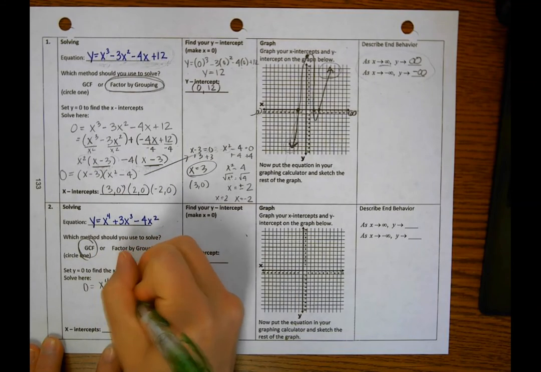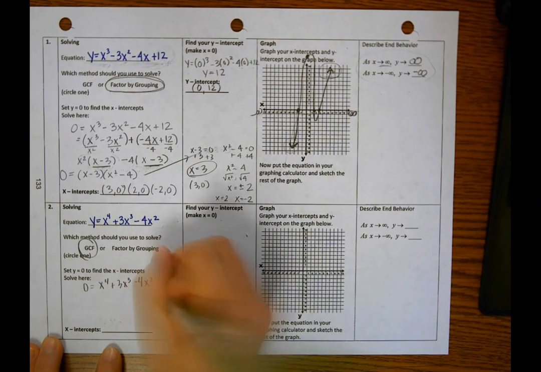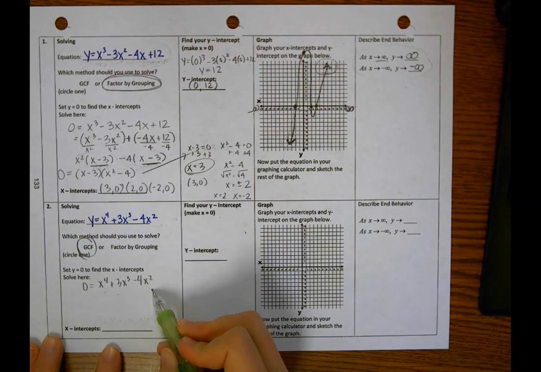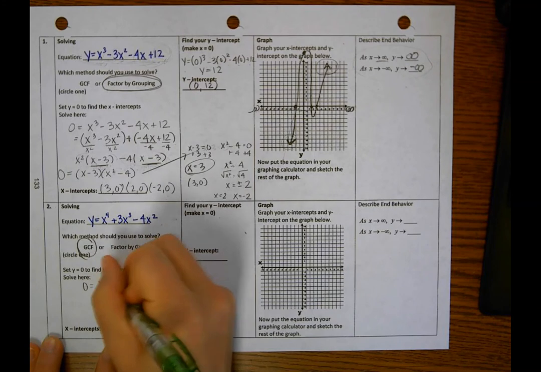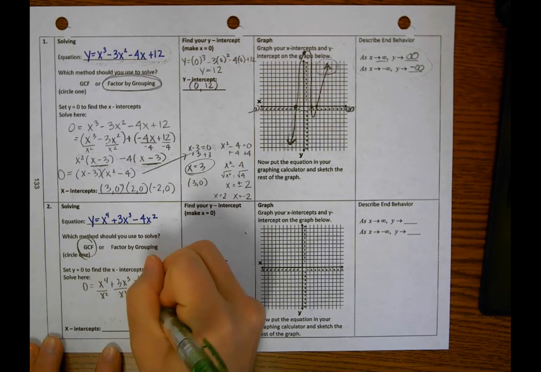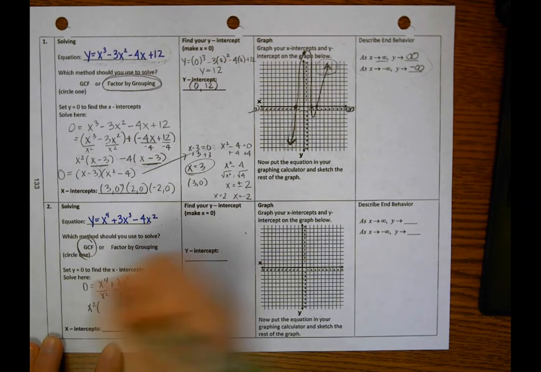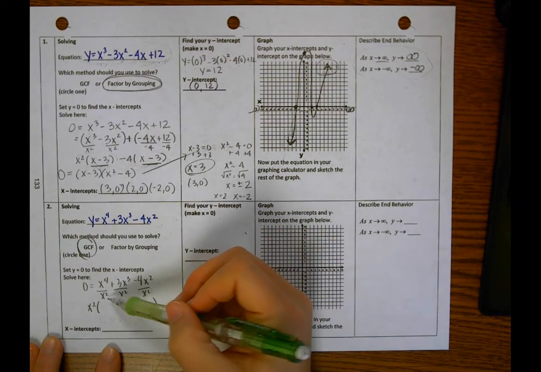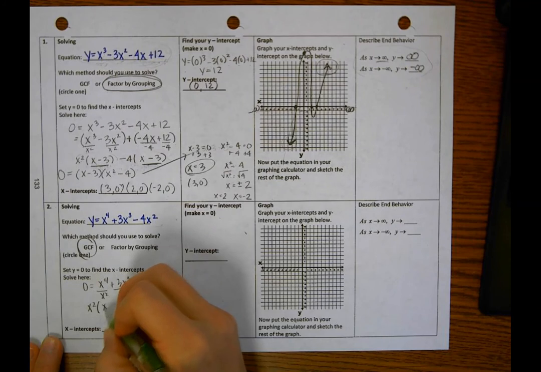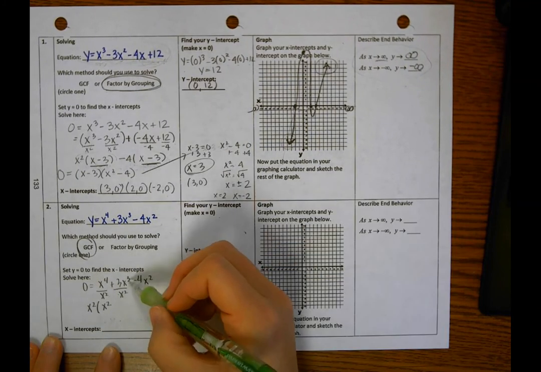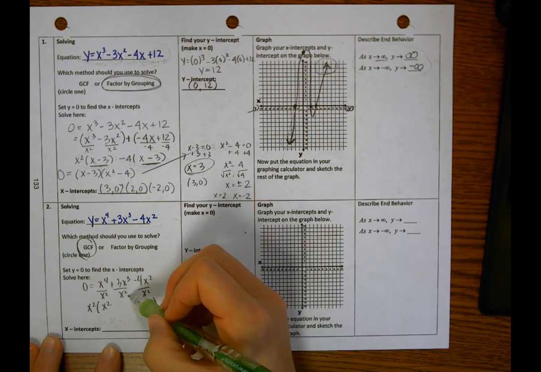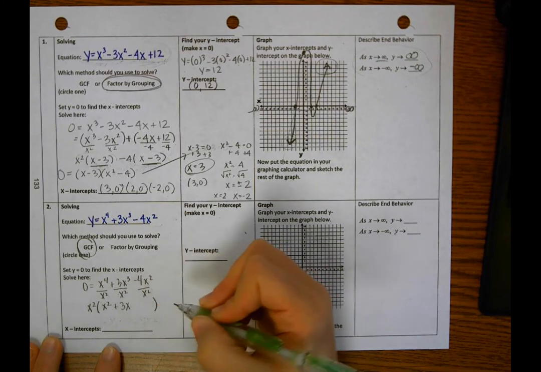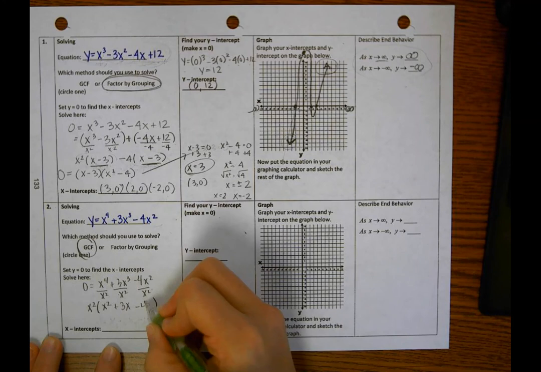So for our GCF factoring, we always divide out our GCF first. So my greatest common factor between these 3 terms would be x squared. So I bring the x squared to the outside, and then what I'm left with, x to the 4th divided by x squared gives me x squared. 3x to the 3rd divided by x squared gives me 3x, and then negative 4x squared divided by x squared gives me minus 4.